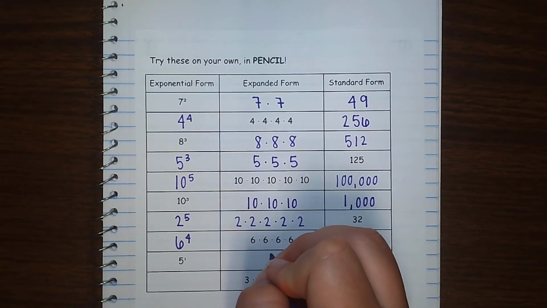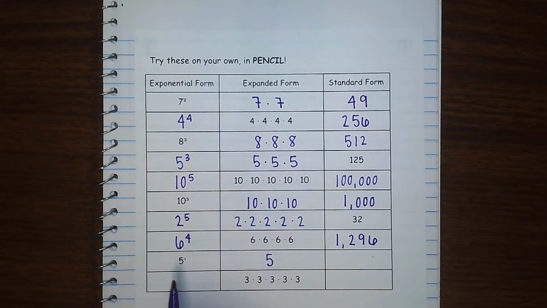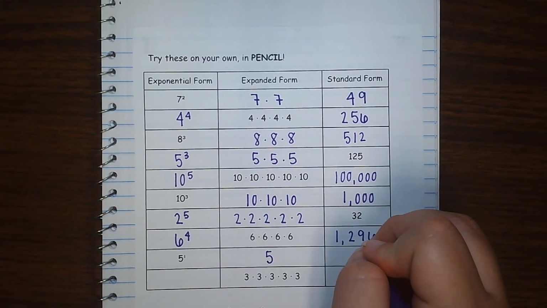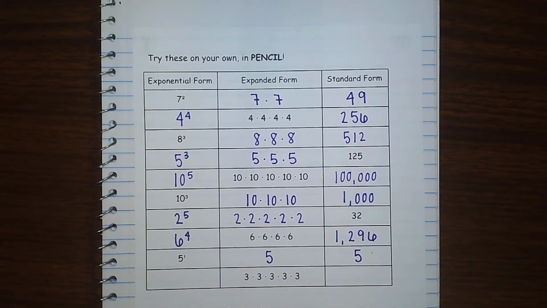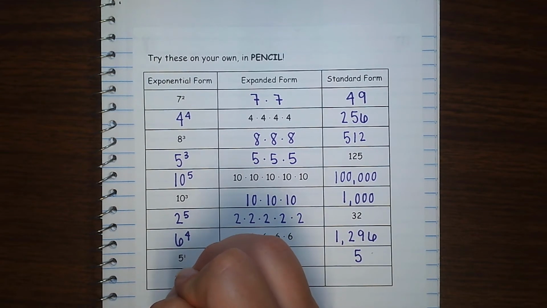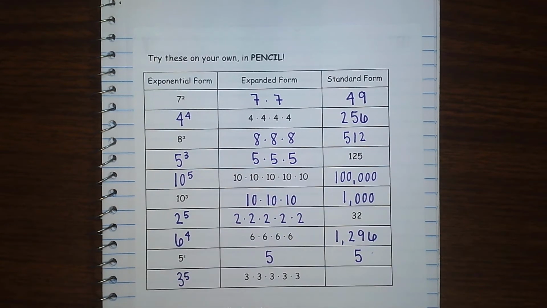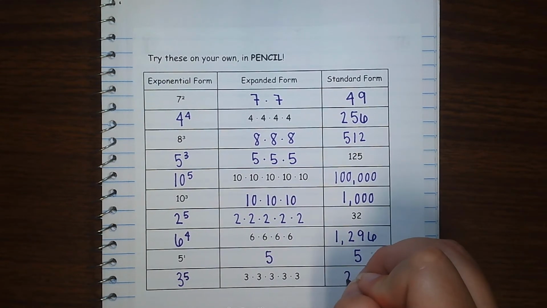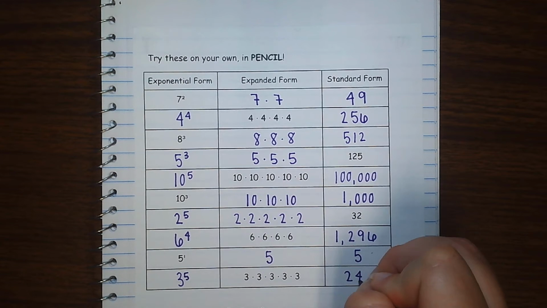Remember, anything to the 1st power is itself, so that would just be 5, and then once again 5 as our answer. 3, we see that 5 times, so it is 3 to the 5th power. 3 to the 5th power would be 243.